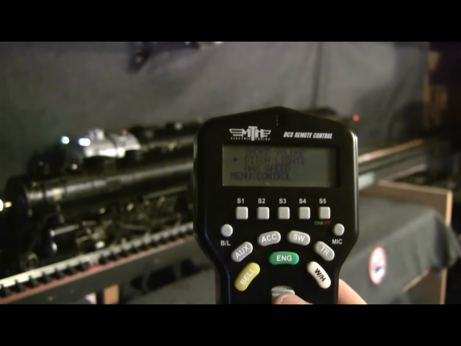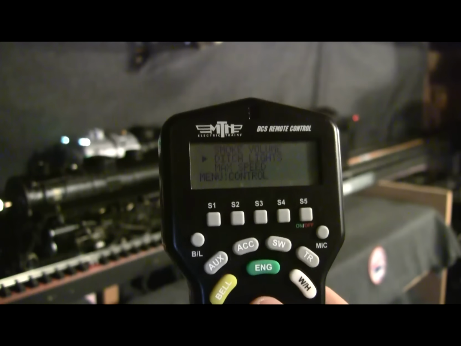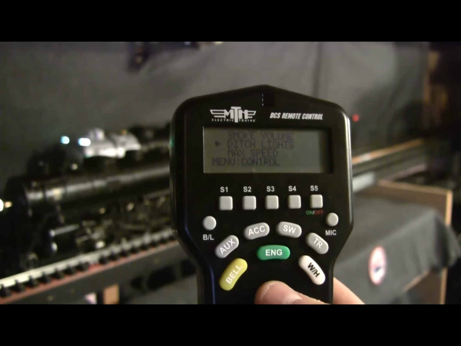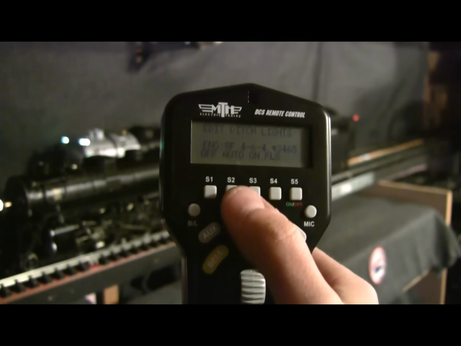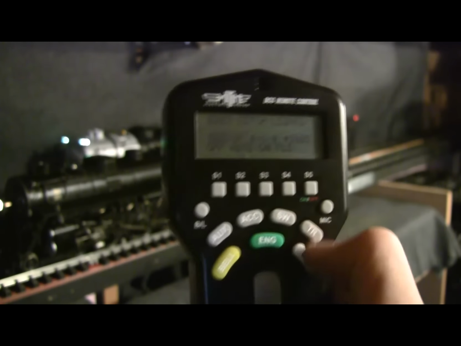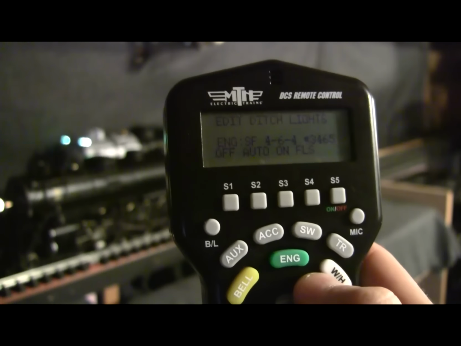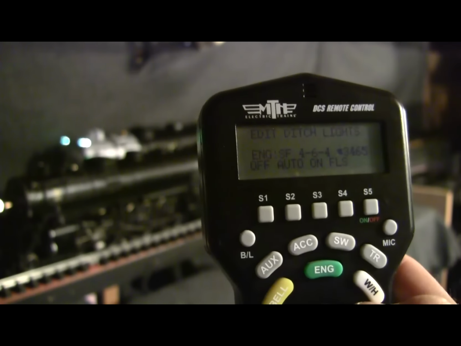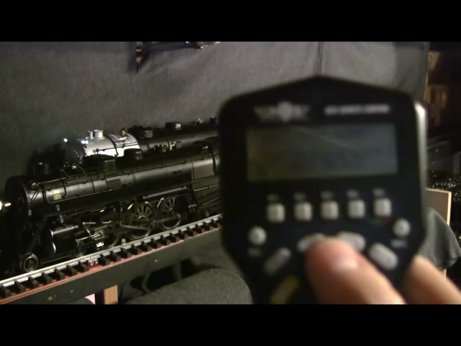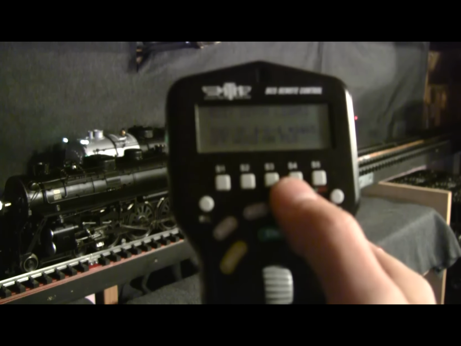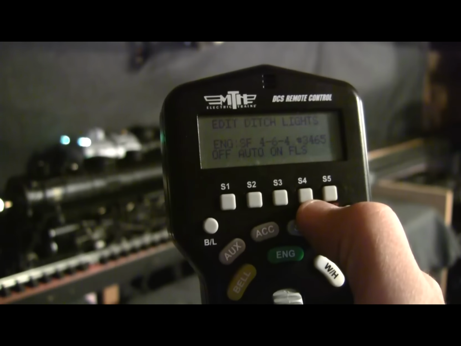Ditch light control. This is going to be both for diesel and steam locomotive control. Ditch lights, obvious on a diesel locomotive, you will sometimes have ditch lights. You can actually control their function to be on auto, and in some cases, depending on the prototype of the diesel, when you blow the whistle, the ditch lights may alternately blink on and off. Sometimes you may not want that.